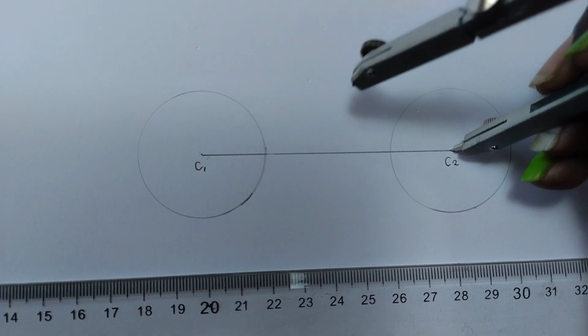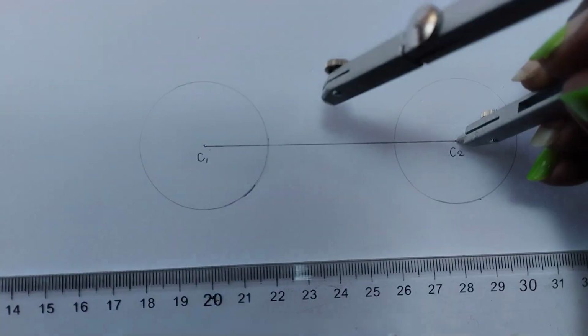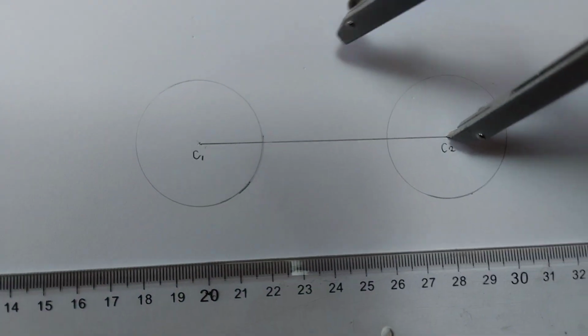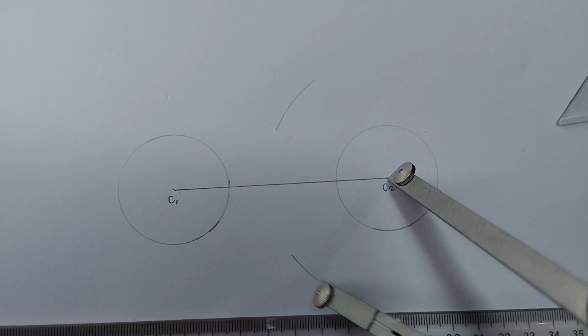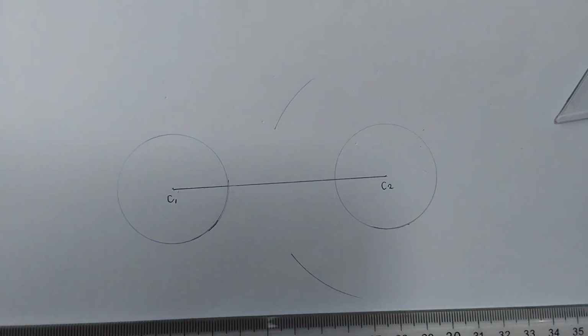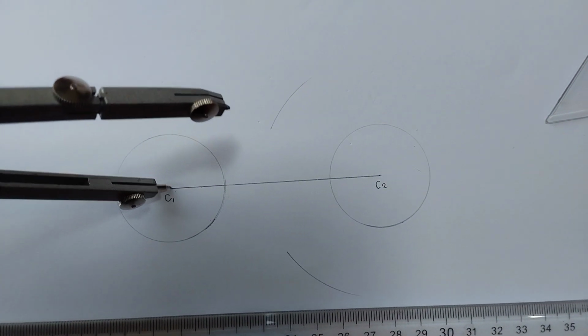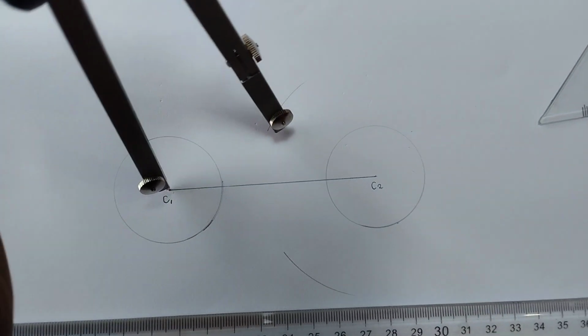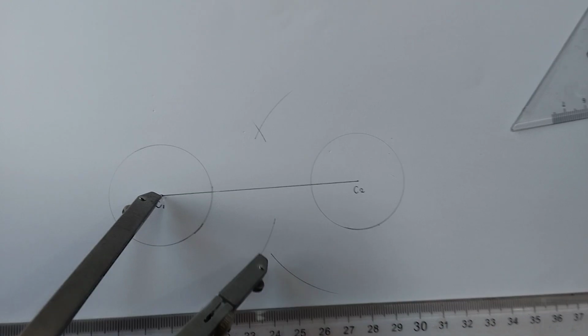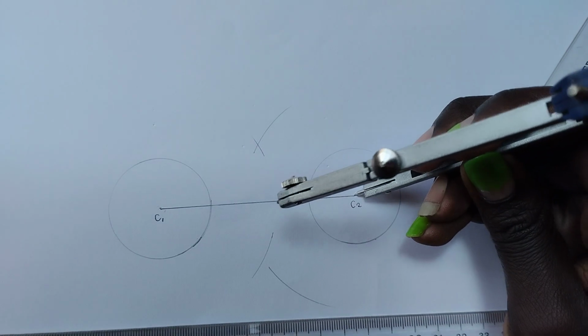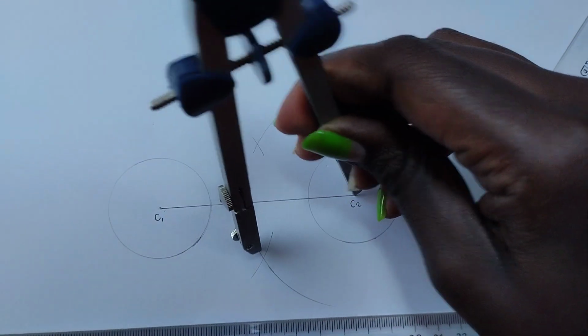So take a pair of compasses, extend it a bit and make an arc. Another arc there. Do the same, stand at point C1, make another arc and another arc down it. So they should meet. So that tells me I need to extend this arc.